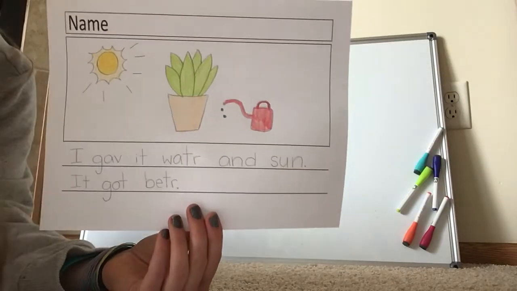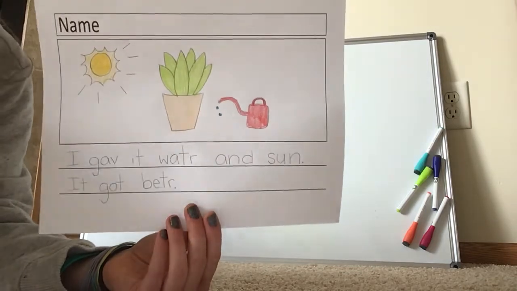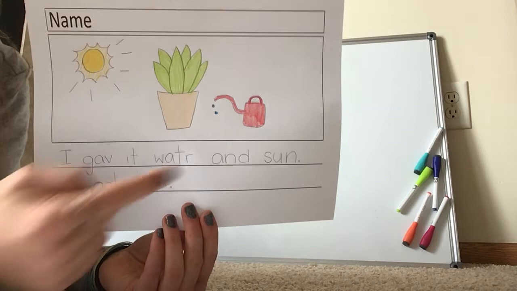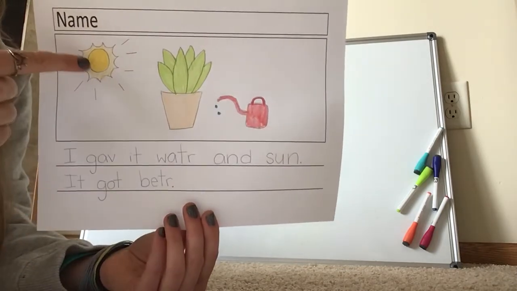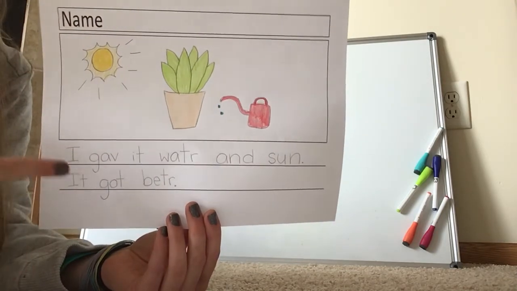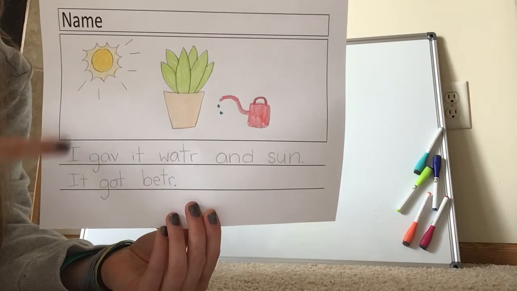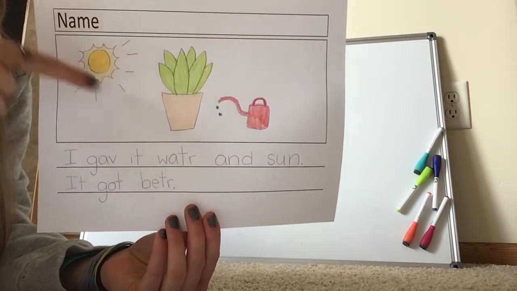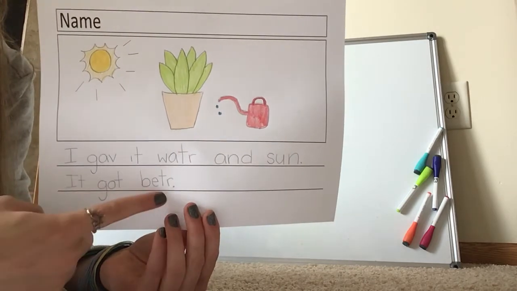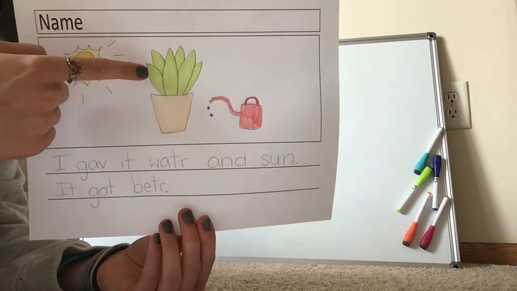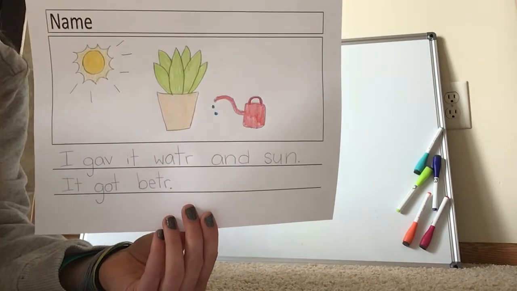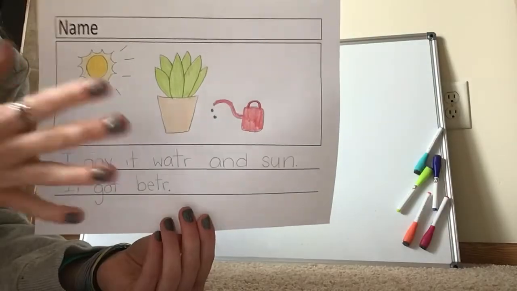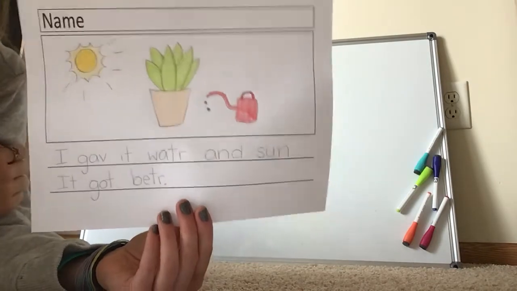And then at the end of my story, I have my plant again, and it's healthy because I gave it water and sun. Friends, I wrote that I gave it water and sun, and I also drew a watering can and a sun. And I wrote, it got better. And we can tell that this plant is definitely better than this one was. So the end of my story was happy.